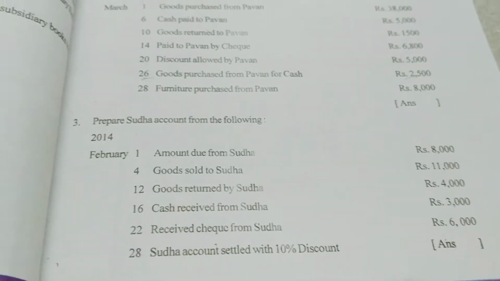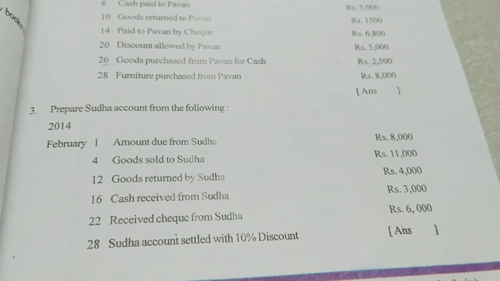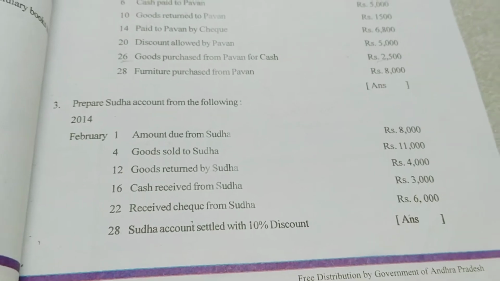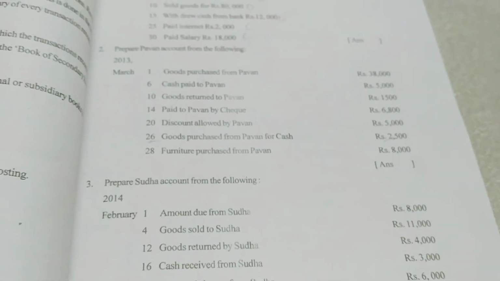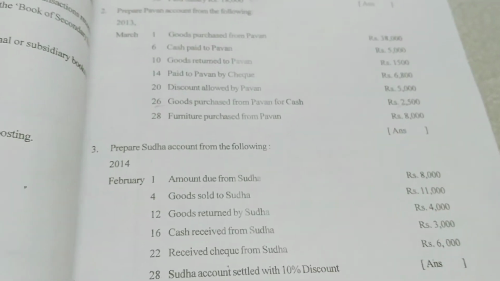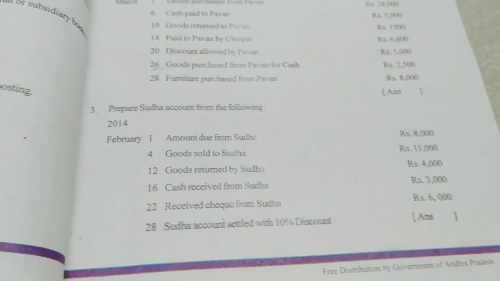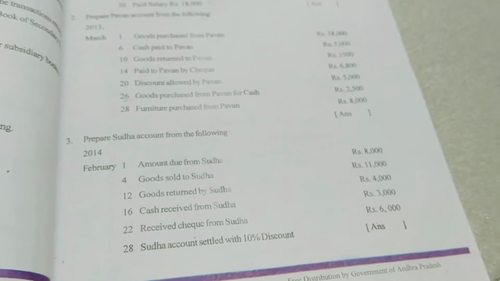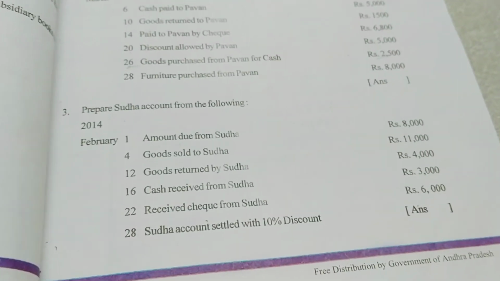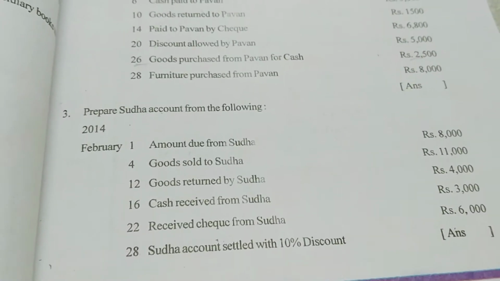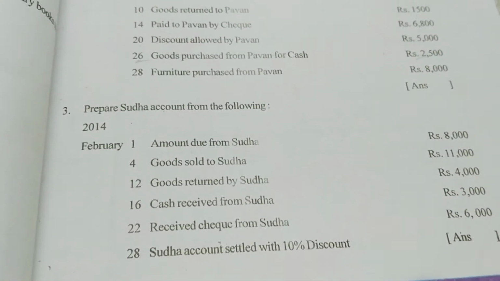Dear all, today I'll be explaining question number 3. I guess with this explanation of question number 3, you'll get an idea about how to go and solve the rest of the questions. So dear students, pay close attention because with this I'll wind up our chapter ledger from our accounts subject. Alright, so just have a look.